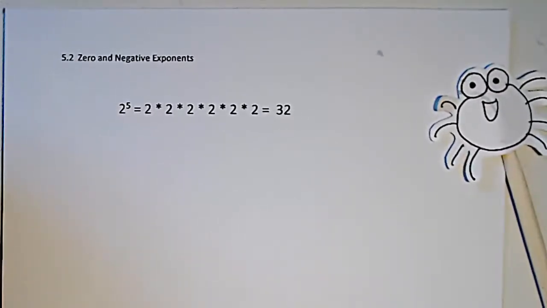Woohoo! I'm live, and this is Math 40, section 5.20, and negative exponents. And some of you are like, what? You can have zero and negative exponents? And I'm going to say, yes, let me show you why.